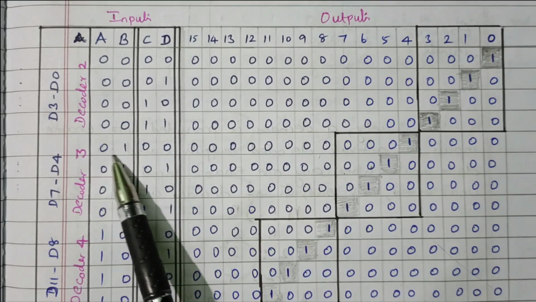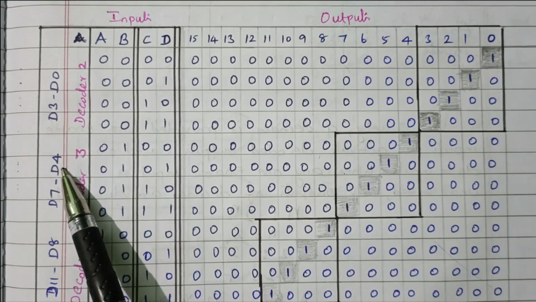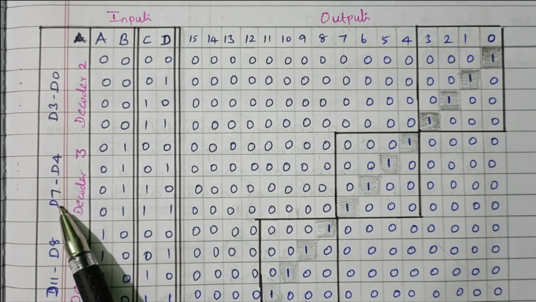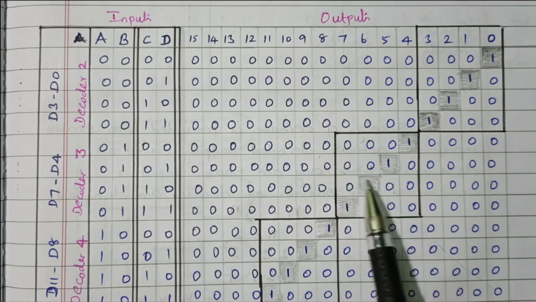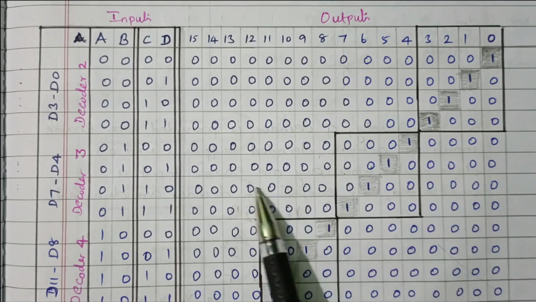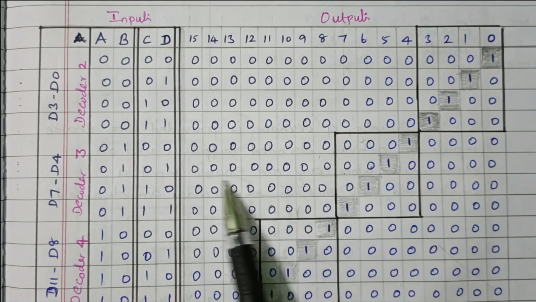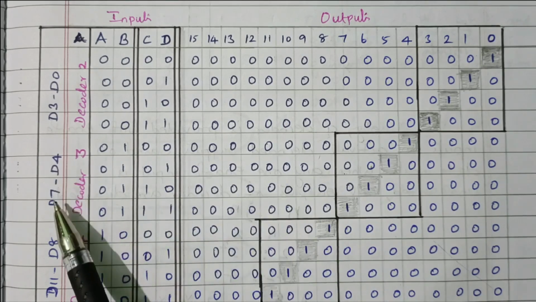Now the next case for AB. If AB is 0 1, what happens? Decoder 3 will be enabled. We'll get the output from D4 to D7. All other decoders are disabled. See this, only this third decoder is enabled. The second decoder, fourth and fifth decoders are disabled. Now how will we get the data from D4 to D7?